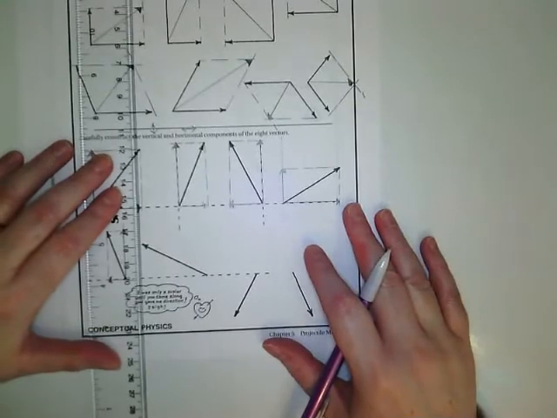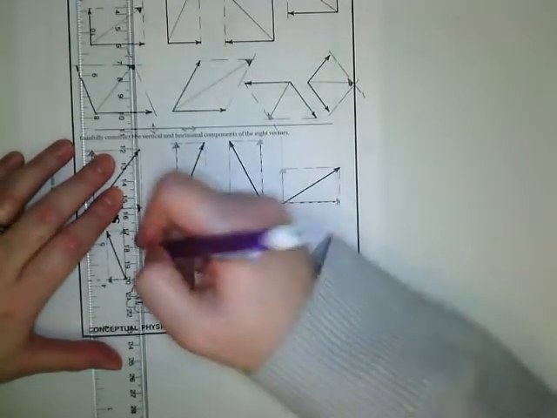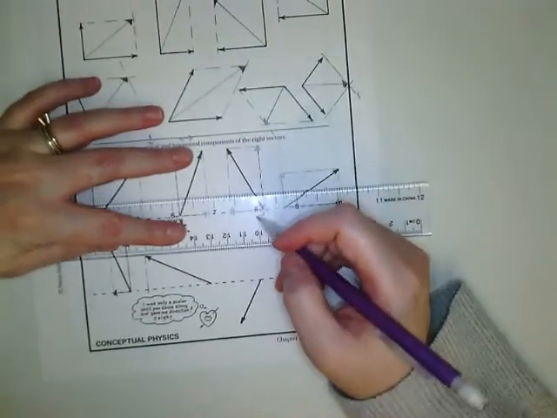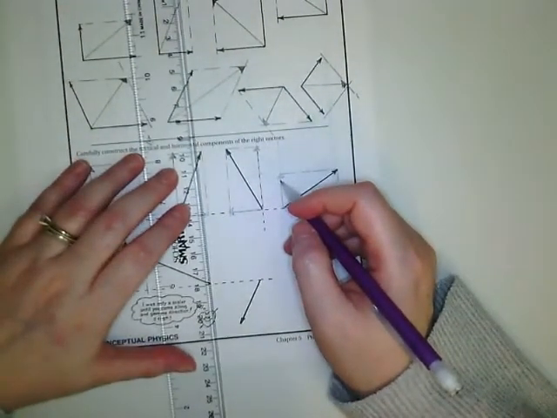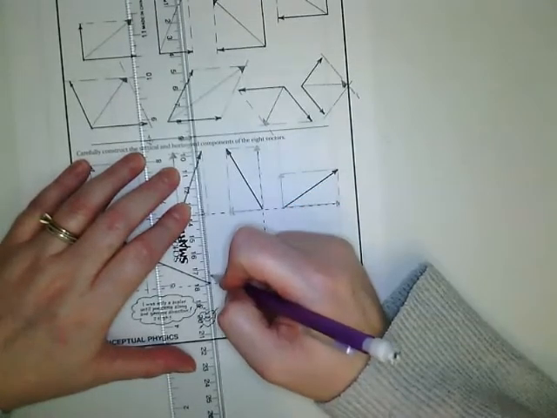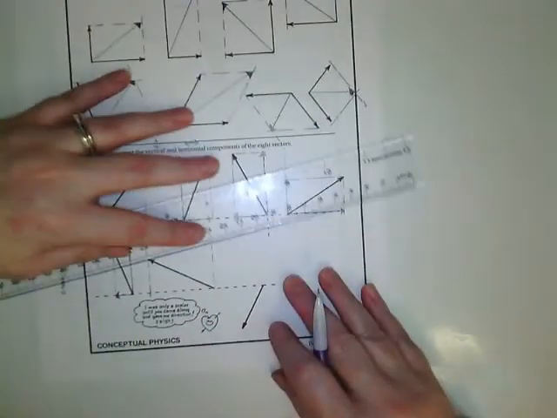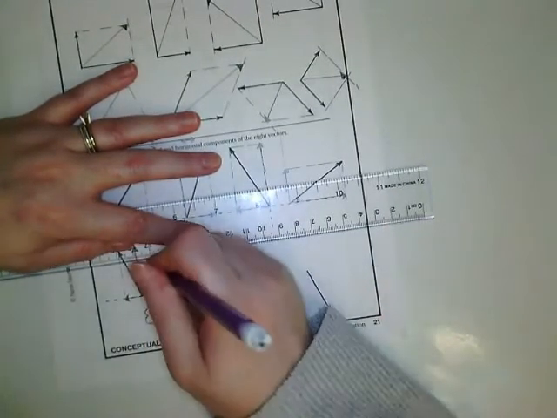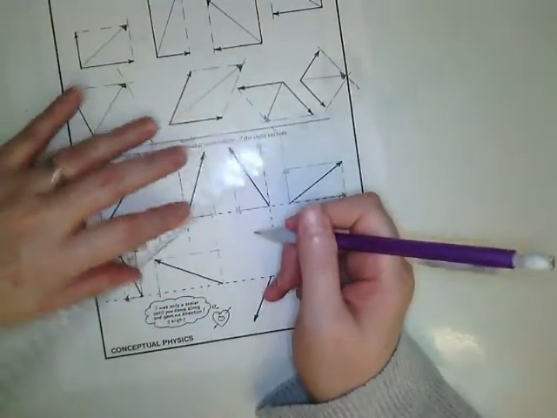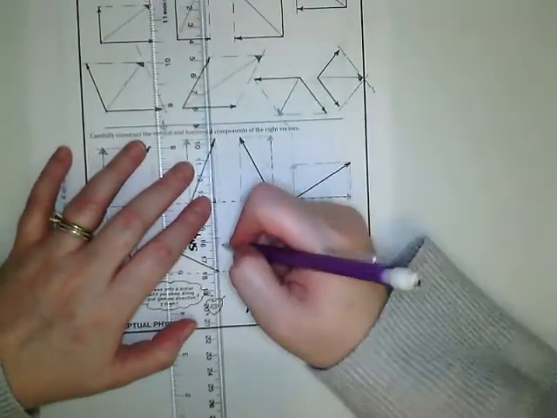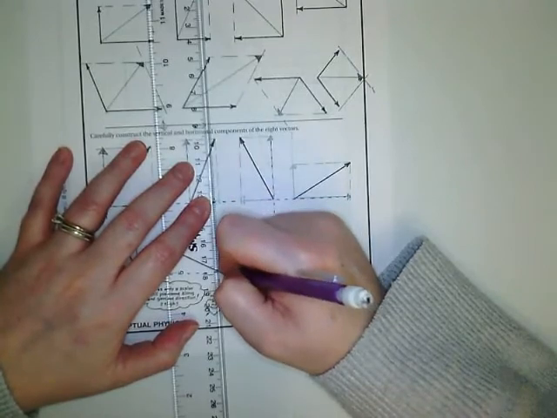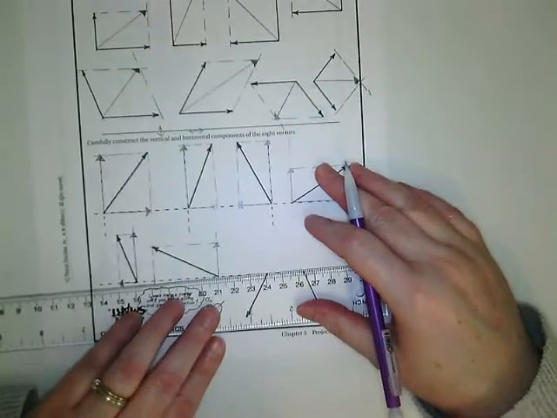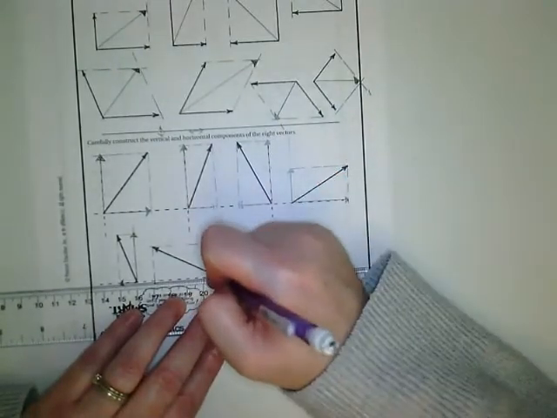So here, okay, and I need to know where my vertical is so I can figure out my horizontal. Great, so here's the vertical component of this one. And here is the horizontal component of this one.